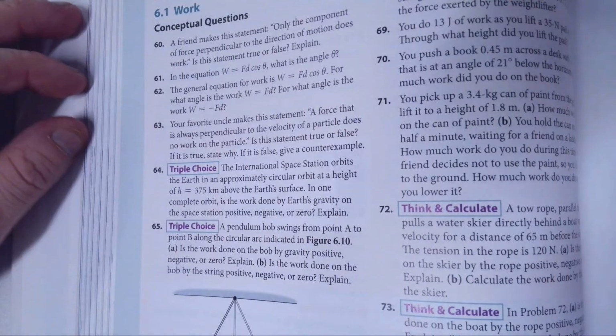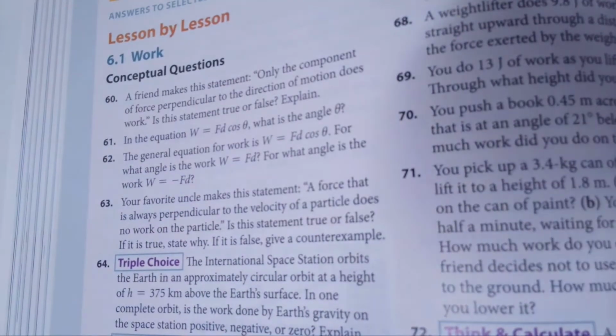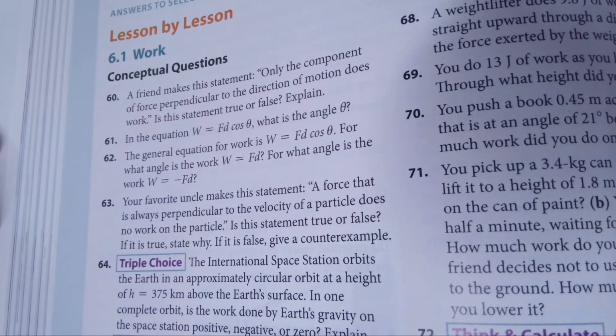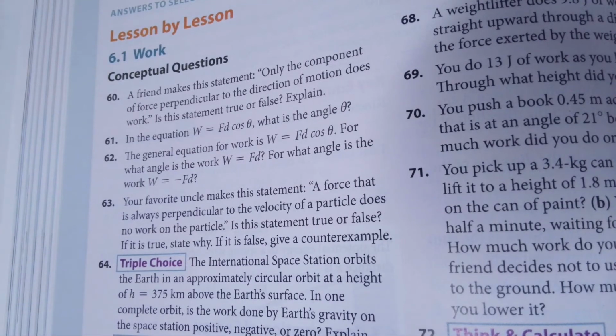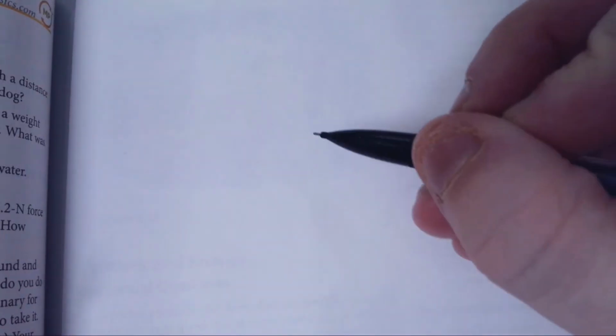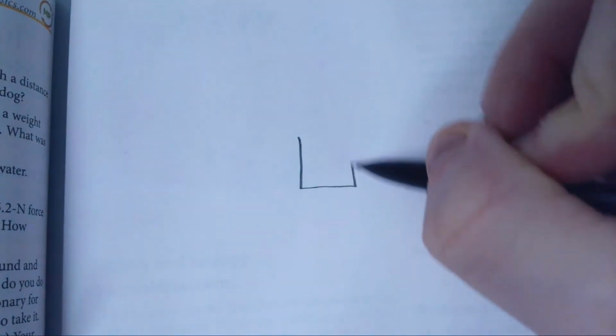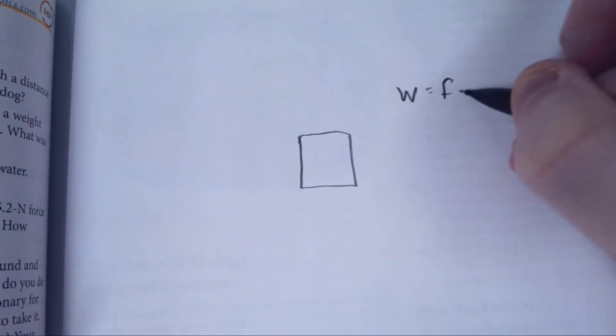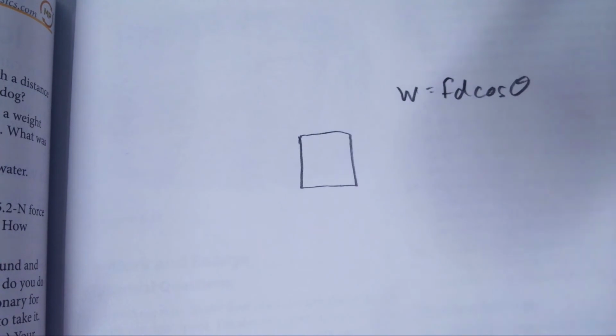A lot of the work conceptual problems here, if we start looking at them closer, are about whether you understand if work is being done, whether it's positive, whether it's negative, or no work is being done. So before we get into answering some of those conceptual questions, let's do a little bit of review, showing what the work is equal to: F d cosine theta.